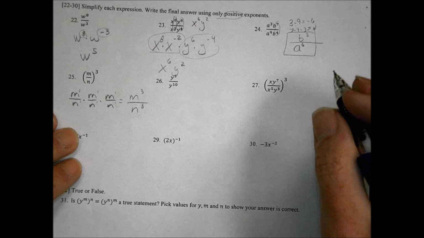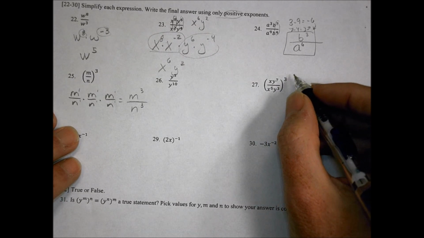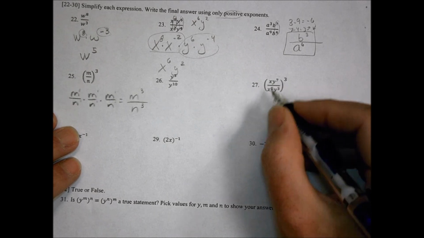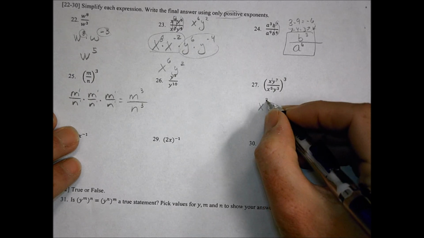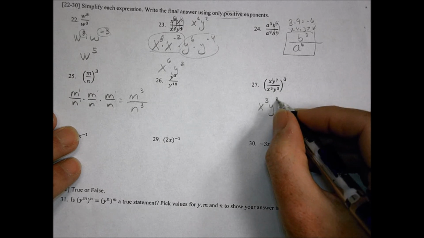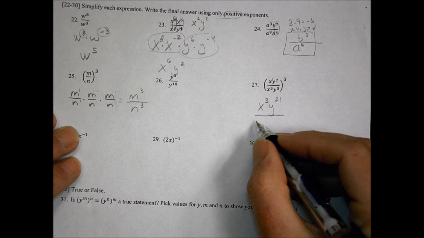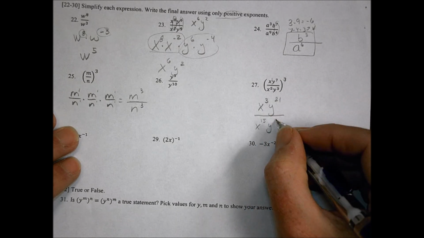Number 27, we're going to take this stuff in the parentheses and take it all to the 3rd power. Because of the exponent, I have to multiply. So let's rewrite this here. X to the 1st, 1 times 3 is 3. Let's look at the y. 7 times 3 is 21. Draw our bar there. 3 times 5 for the x is 15. And then for the y, 3 times 3 is 9.